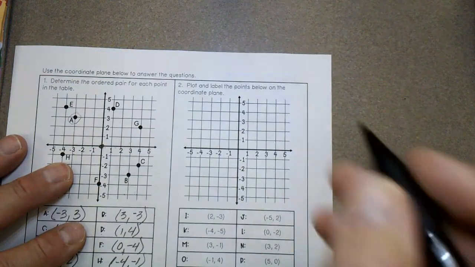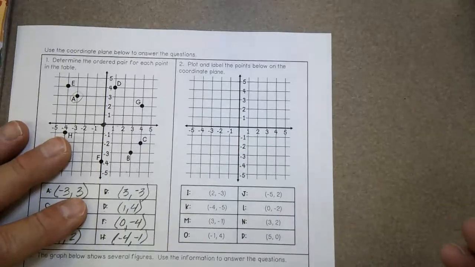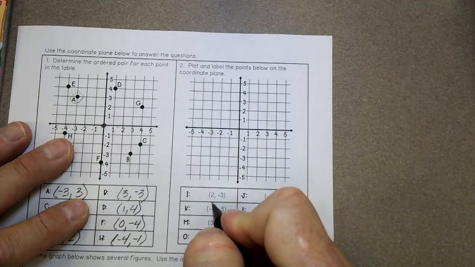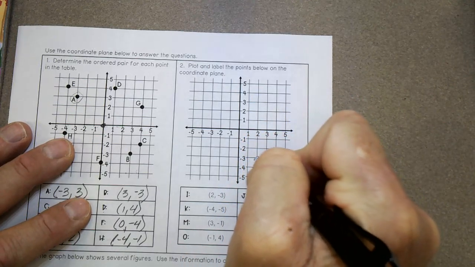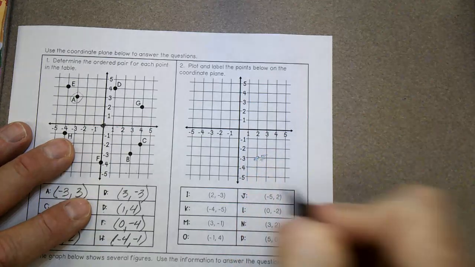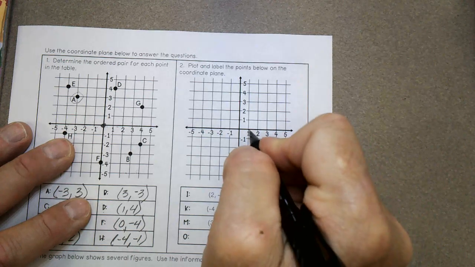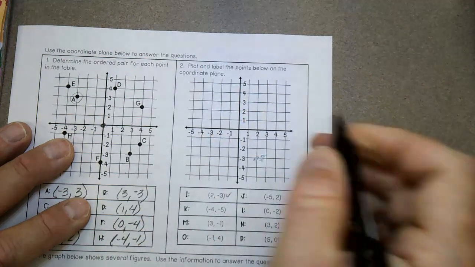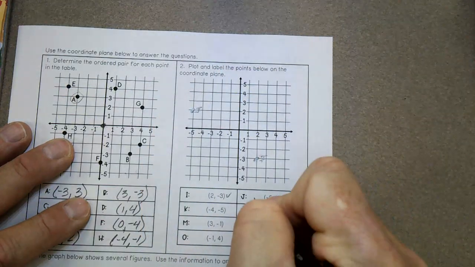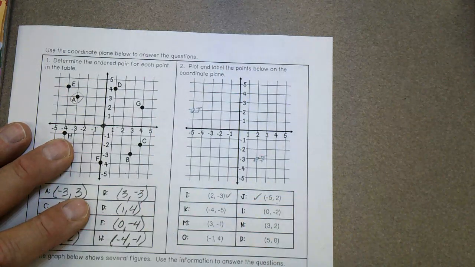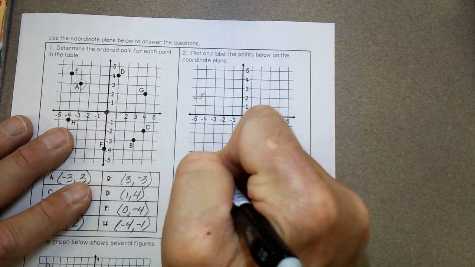Okay, so number 2, we're going to plot some points, and we have to label these points by letters. Letter I is 2, negative 3. I'm going to put a check that I did that. Letter J is negative 5. We're going to go back, negative 5, and up 2. And let's put a J right there. Okay? And you can pause the video and do the rest if you want. Negative 4, negative 5.